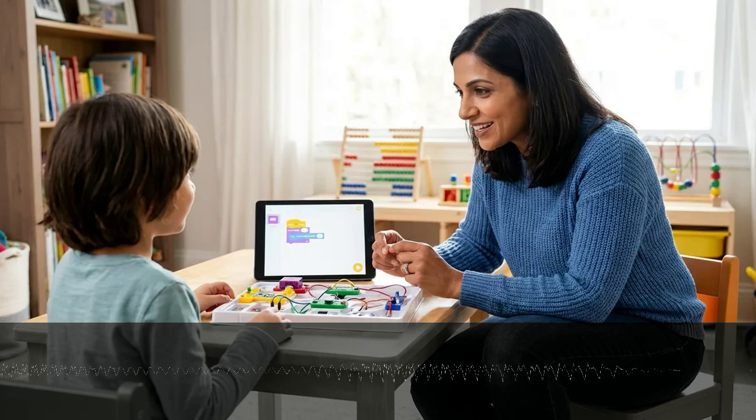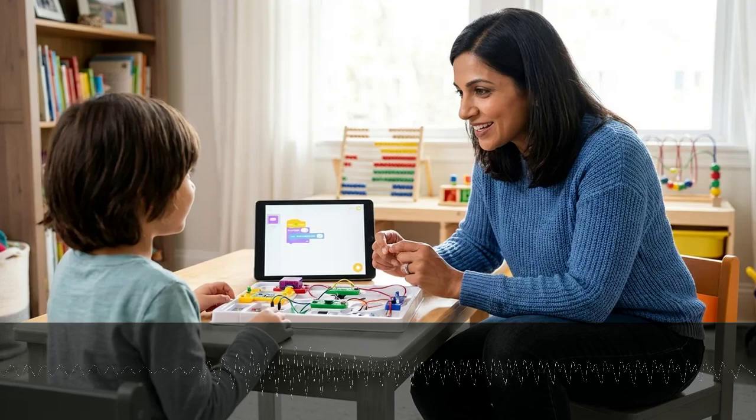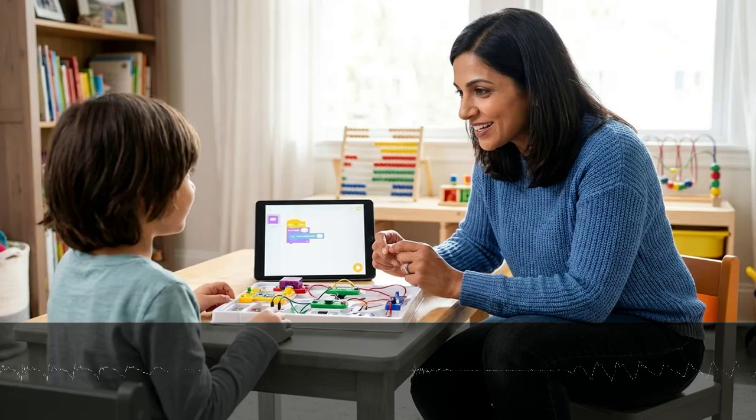Now let's tackle some frequently asked questions. What age should kids start learning about AI and machine learning? Children can begin exploring AI concepts as early as age 8 with unplugged activities and visual tools like Teachable Machine that demonstrate pattern recognition through direct interaction. At this stage, they're building intuitive understanding that computers learn from examples rather than mastering technical implementation.